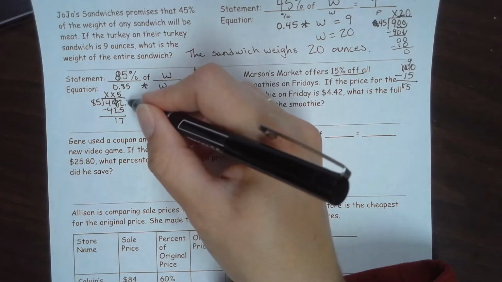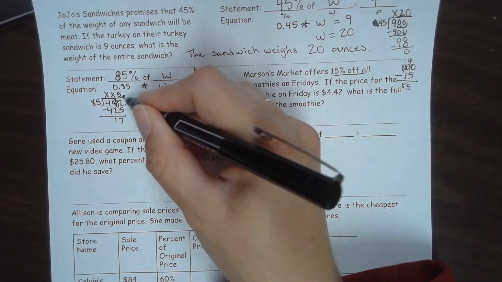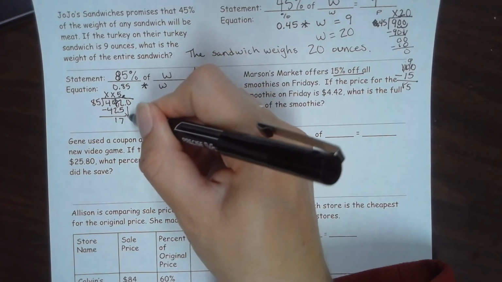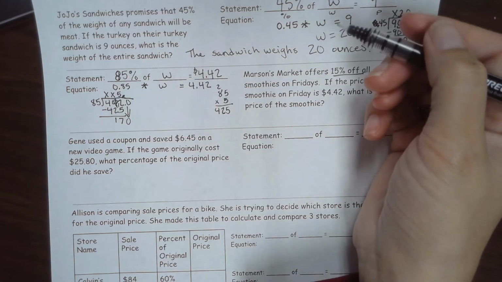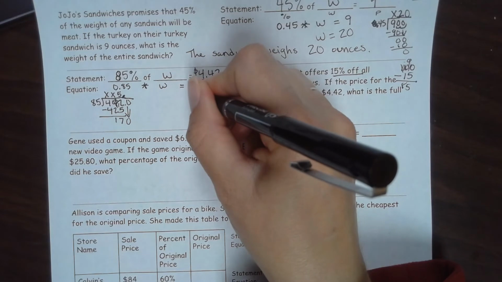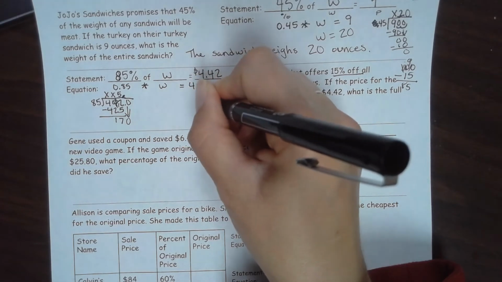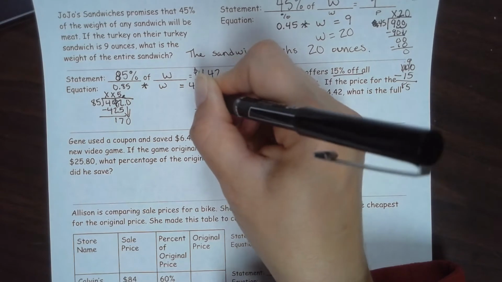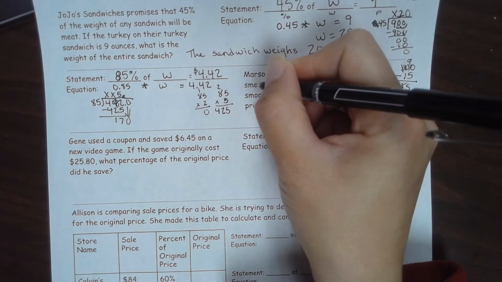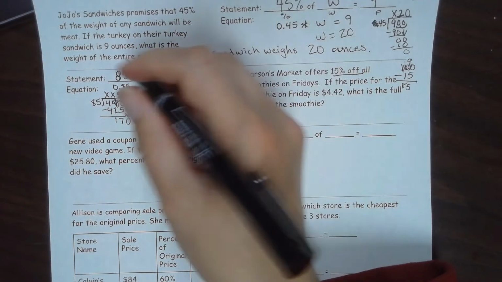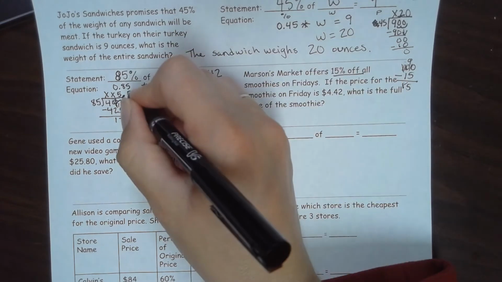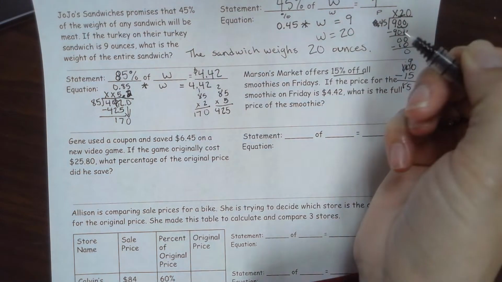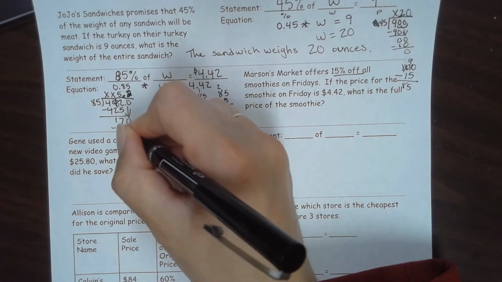So now I can go into the decimal. This is money, so I can have decimals. 85 goes into 170. I think that's twice. So 85 times 2. 2 times 5 is 10, regroup 1. 2 times 8 is 16, plus 1 more is 17. Perfect. So, oh, that's a 2. So minus 170 gives me 0.